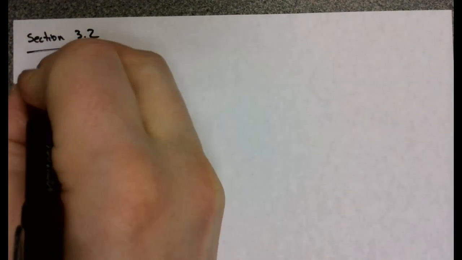Congratulations, rock stars. We have completed 3.2. Let's review what we learned. In other words, this is the reference sheet if we were all in class, in-person class. This is what I would be telling you to put on your reference sheet. So first off, we learned what compound interest actually is.